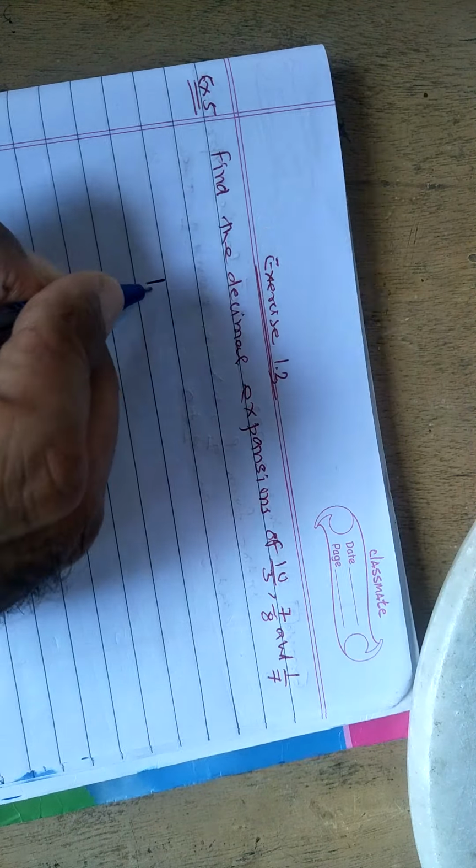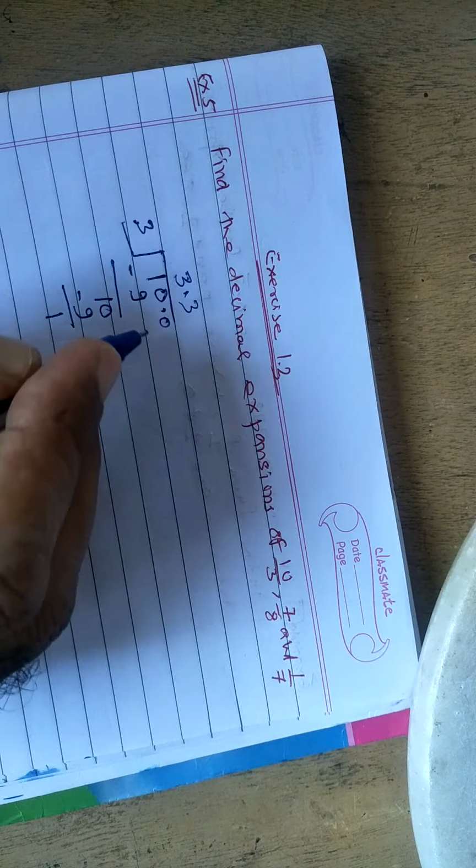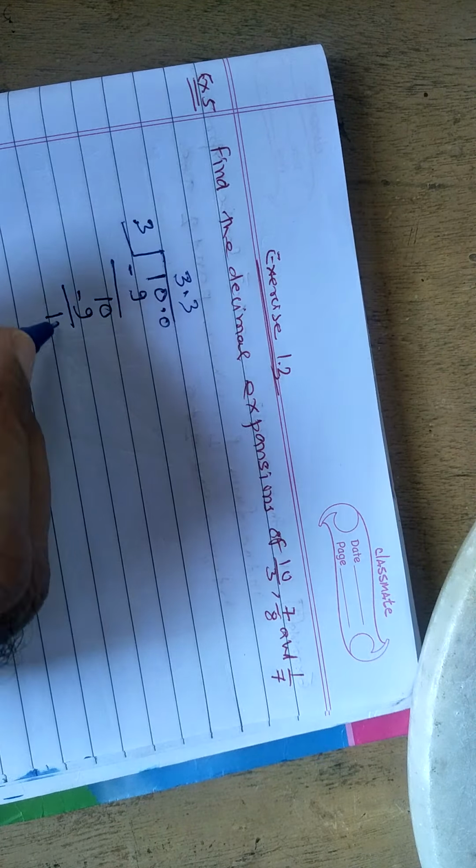In 10 by 3, what we will do? We will write 10 as the dividend and the divisor is 3. So we divide 10 by 3, starting with the table. 3 3s are 9, so it will be 9. Then we subtract, and it will come to 1. Again it will come to the point, then point 0. Again we start with 0, then it will be 3, and again 9, and again 1. So it will continue 3 3 3.